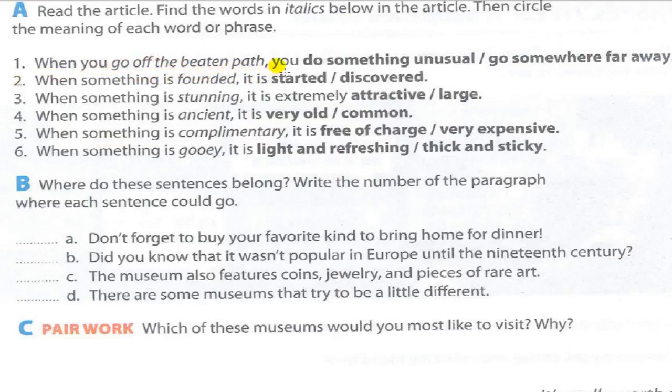When you go off the beaten path, you do what? Do something unusual or go somewhere far away. You choose. What does it mean to go off the beaten path? Beaten, with a T in American and British English. Go off the beaten path. It means do something unusual.